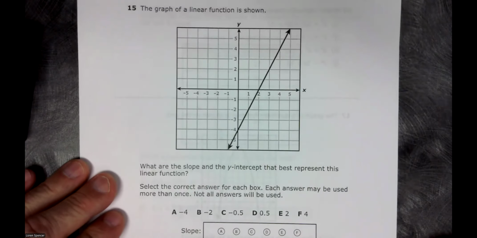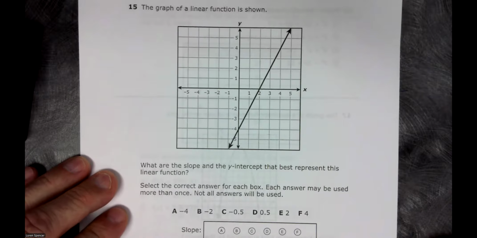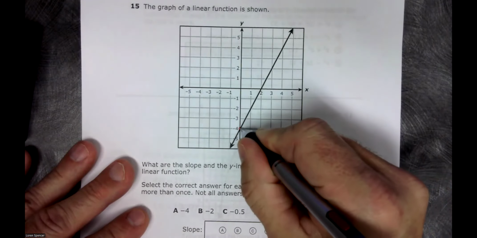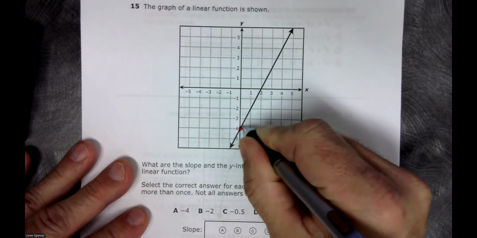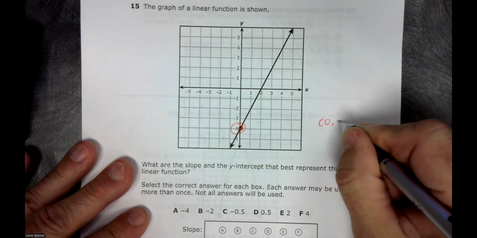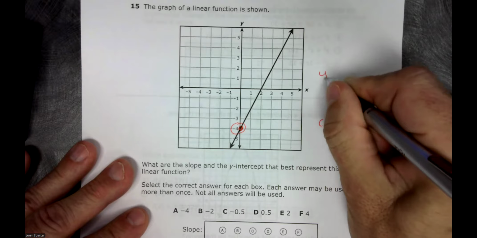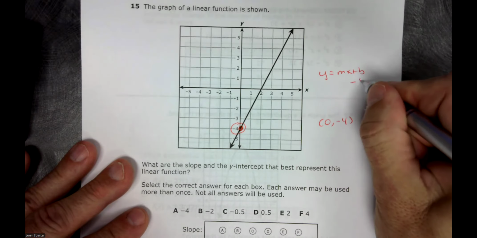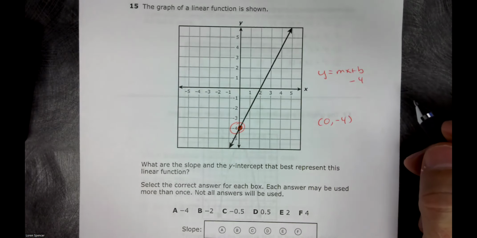The graph of a linear function is shown below. What is the slope and y-intercept that best represent this? Well, first off, the y-intercept is where it crosses the y-axis. So it crosses at (0, -4). And this could be written as y equals mx plus b. So b is -4. That's my y-intercept.